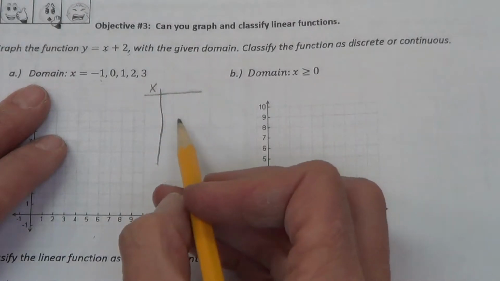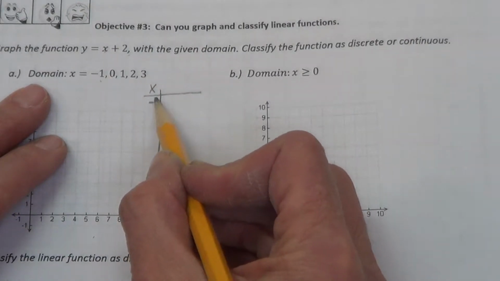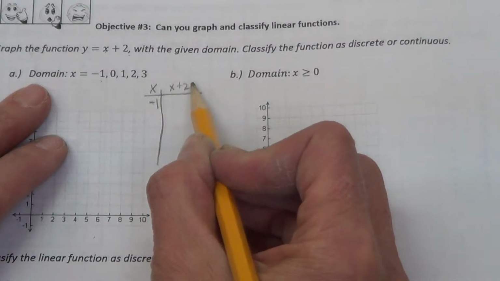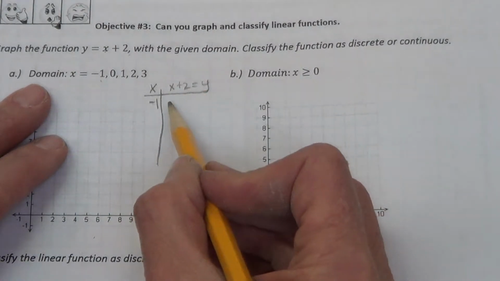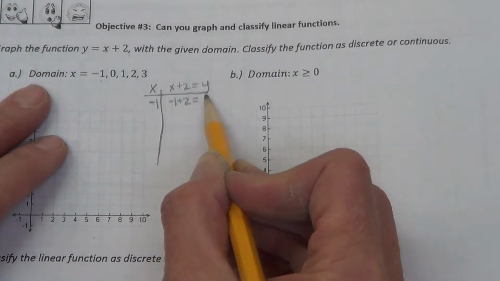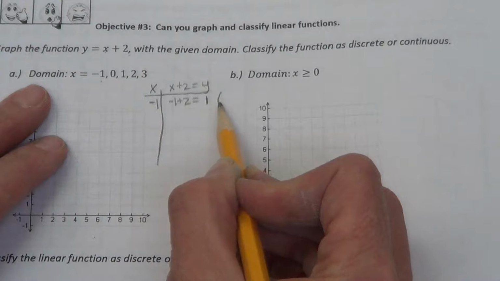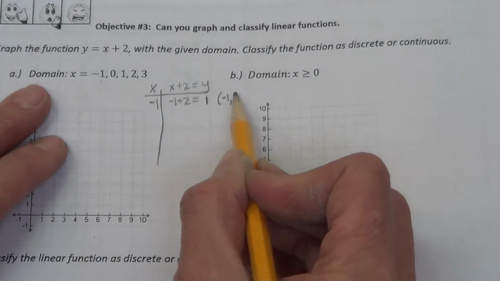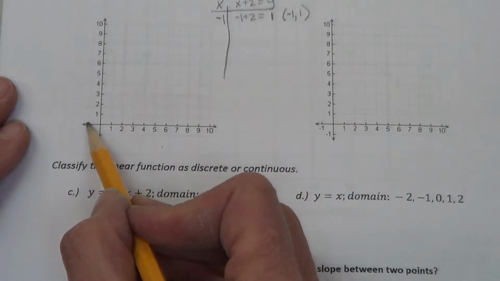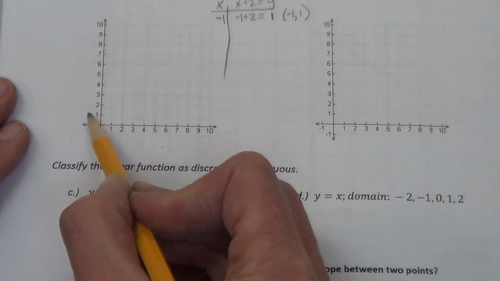When x is equal to -1, we plug it into the equation. X plus 2 equals y. And we say -1 plus 2 will equal 1. So that is our first point, -1, 1. So we'd come down to the graph, go -1 on the x, and up to 1 on the y.